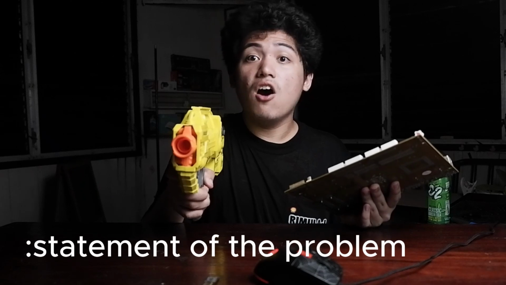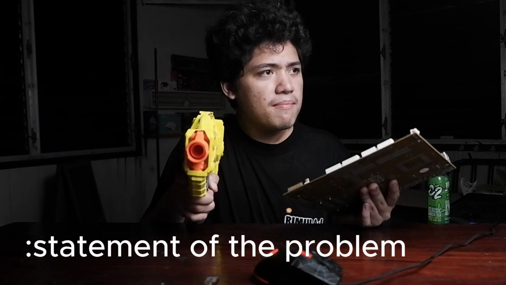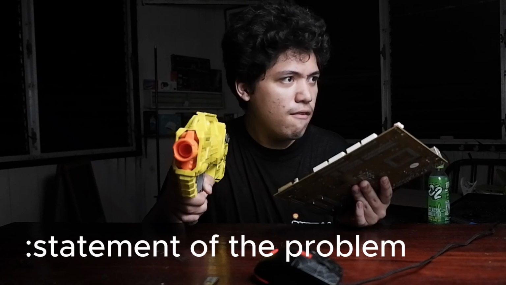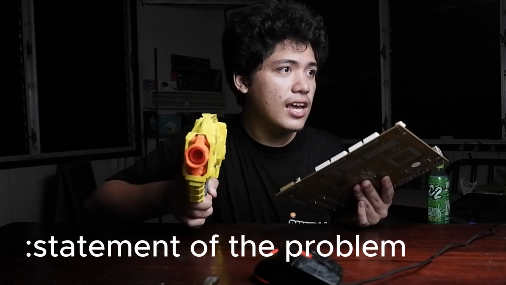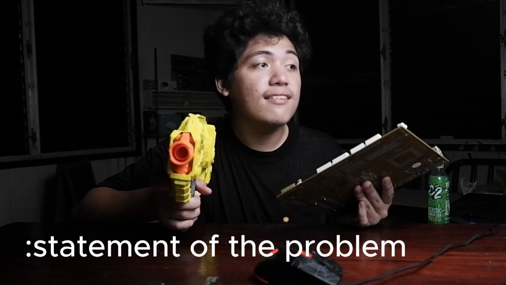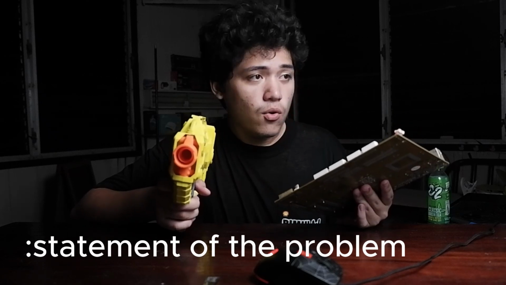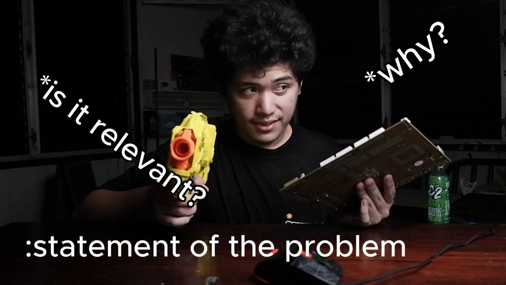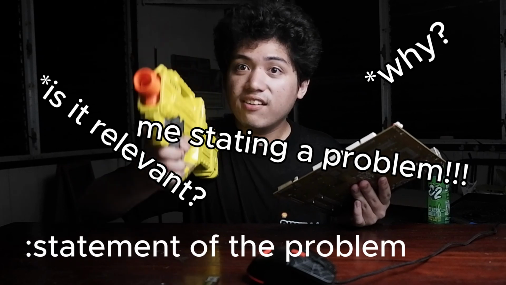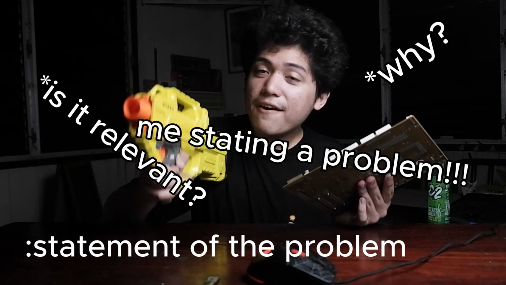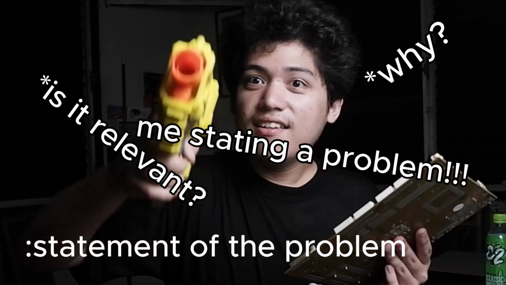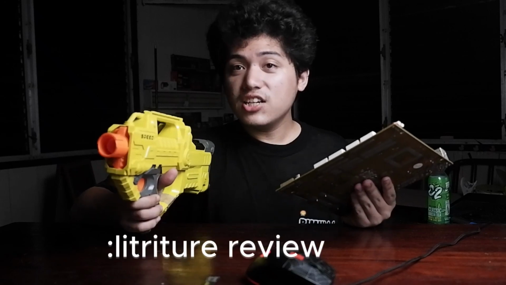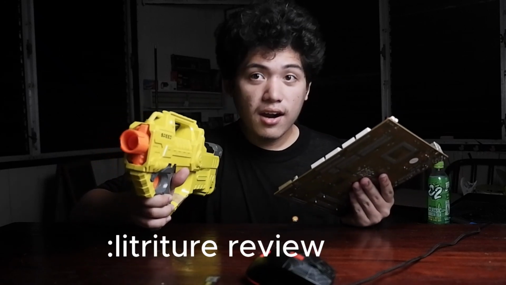Now, the third component of the research, the statement of the problem. The problem statement describes the context of the research study, and it will identify the general analysis approach. It should indicate why the research needs to be done and what will be its relevance. We need to convey to the researchers that we need Wi-Fi in school to study very well. Now, the fourth component of a research proposal, the literature review, or RRL.